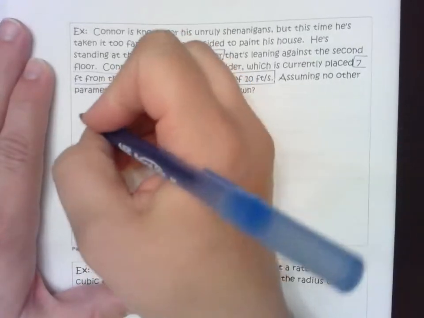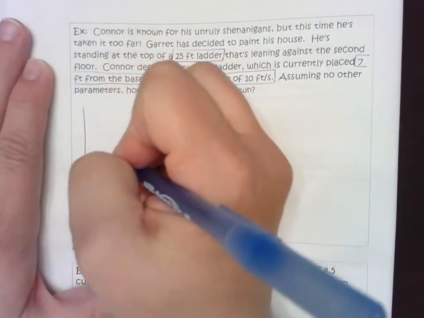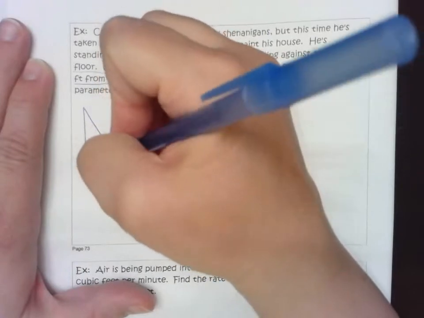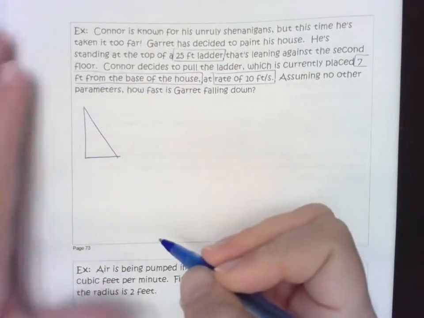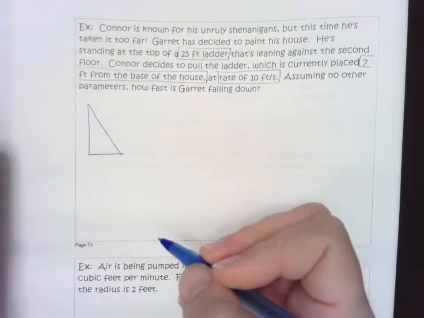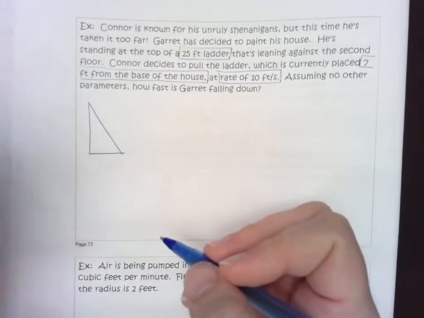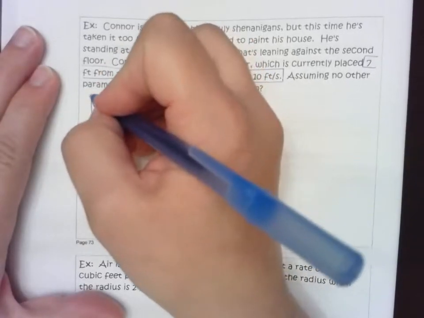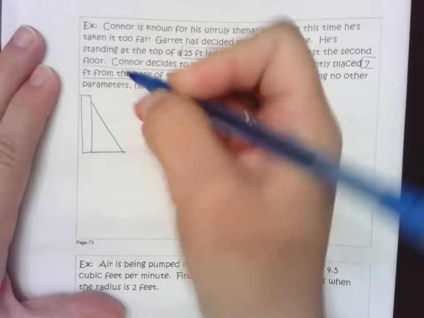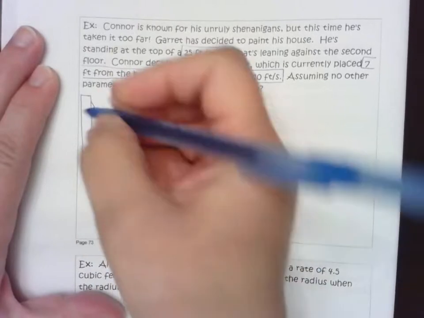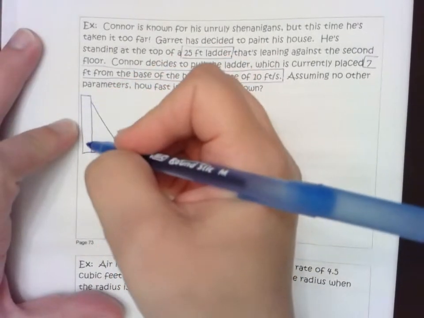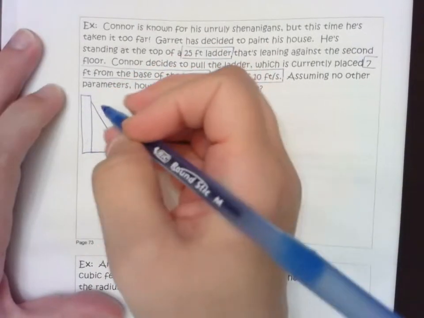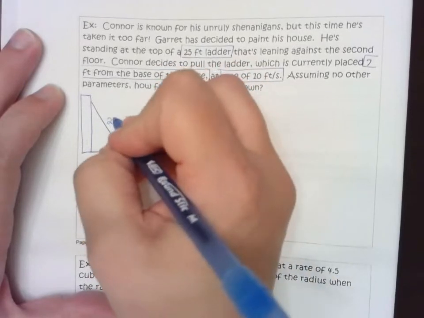Now, step 1 is a sketch. Sketches do not have to be exact. I mentioned that in your first test. On your first test, graphs need to be exact, but a sketch can just be, for lack of a better word, a sketch. So I'm going to draw a house here. What do I know about this picture? Obviously, that's not a full house, but all I care about is the wall. I know that this ladder is 25 feet.